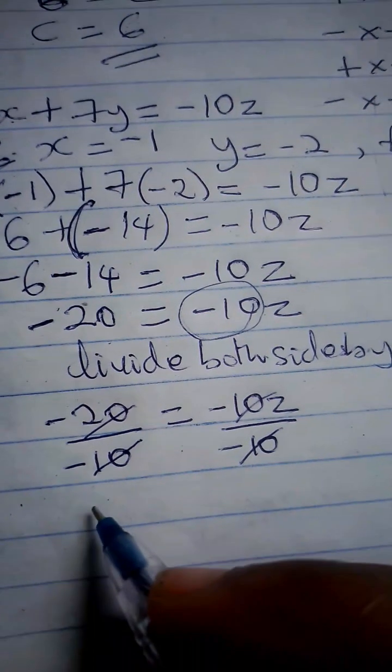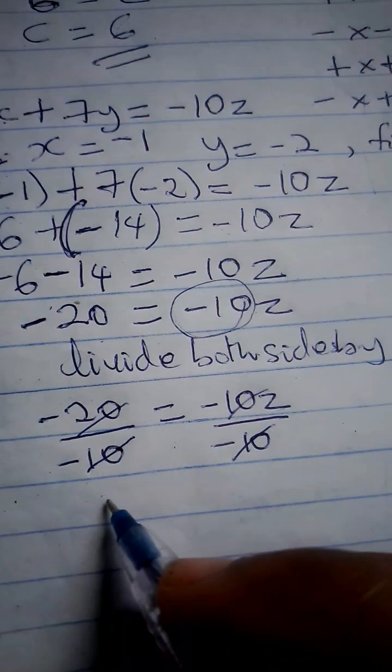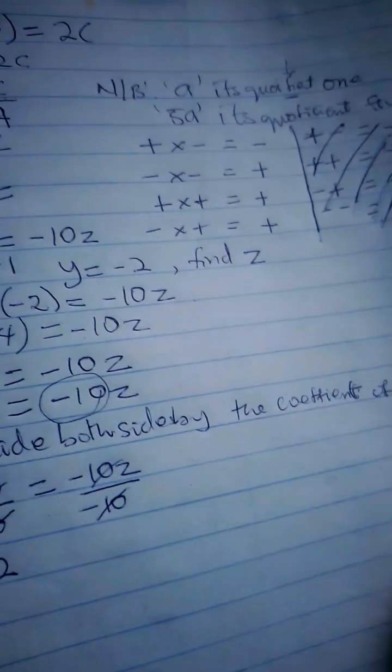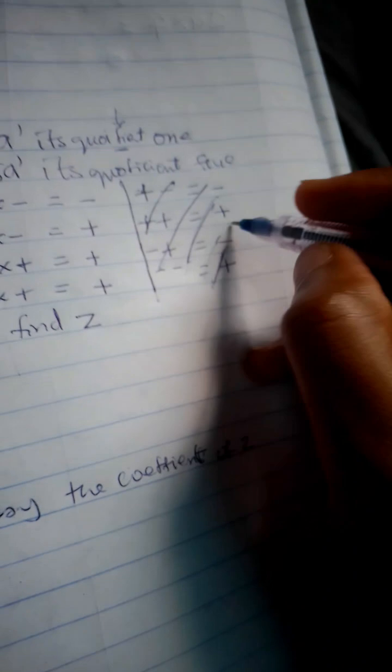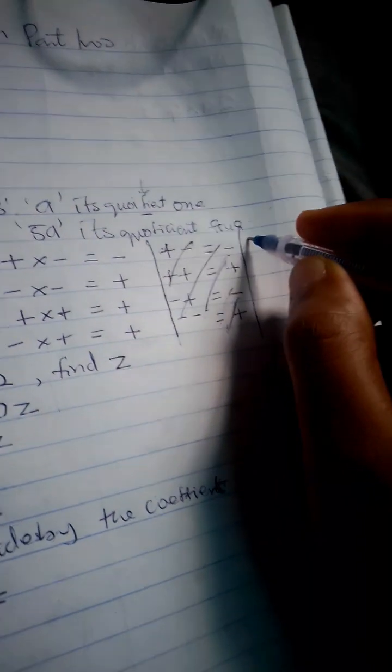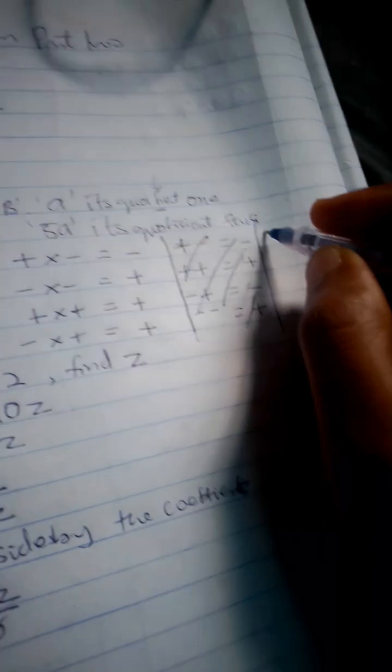So we have 2. So what sign are we going to put here? That was where I made the mistake. What I meant to have written here was the division rule for plus and minus signs.